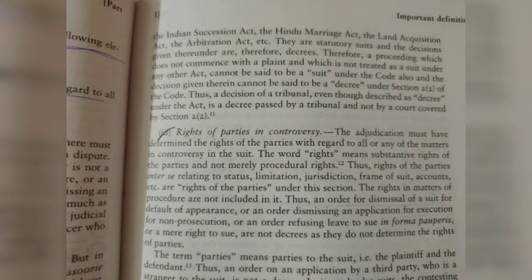Those are the Indian Succession Act, Hindu Marriage Act, Land Acquisition Act. But one thing has to be kept in mind, that a decree or a decision given by a tribunal cannot be termed as a decree under section 2.2, because that is not coming from a judicial authority in a suit.